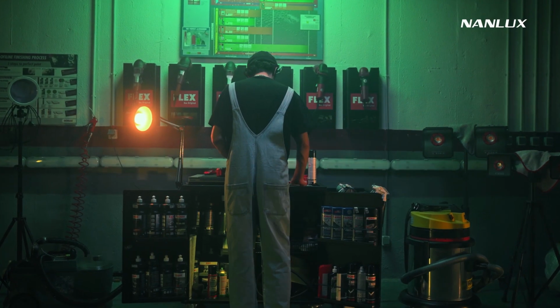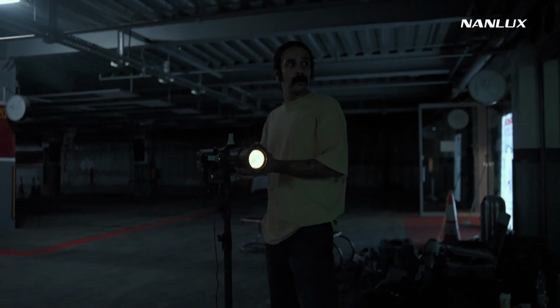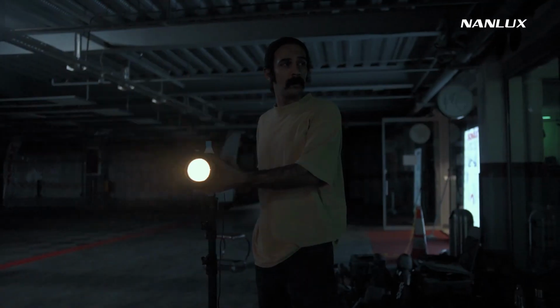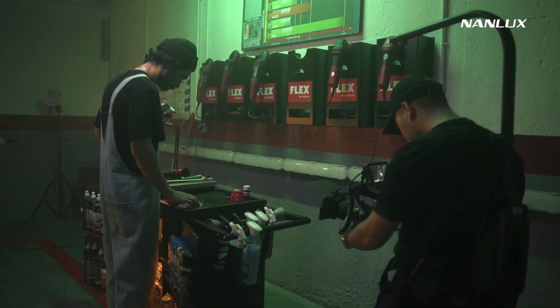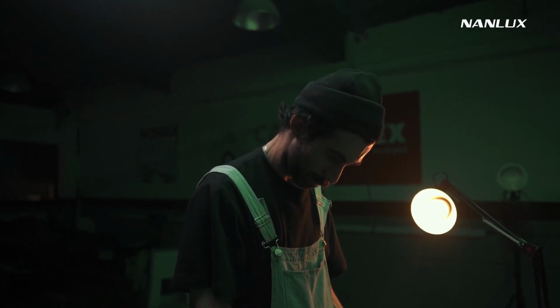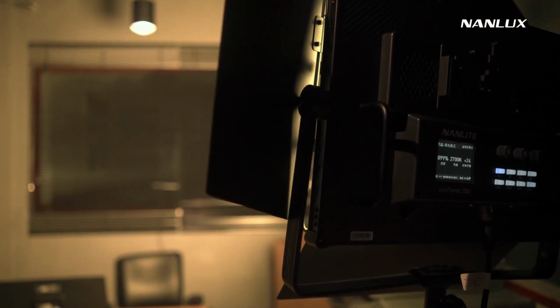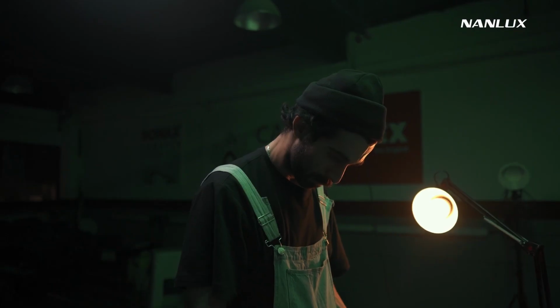Alright, back to the movie now. So you see here that I've tried to mimic the car headlights on the front wall, and all I did was to use a Forza 60C with the lens from the distance and pan the lights on the front wall manually. When I was shooting the medium shots, I've noticed that we need some ambient light on the back of the character and the scene could use some more depth. So to fix that, I set up a Mixpanel 150 behind the back window pointed in, and I think it turned out great.